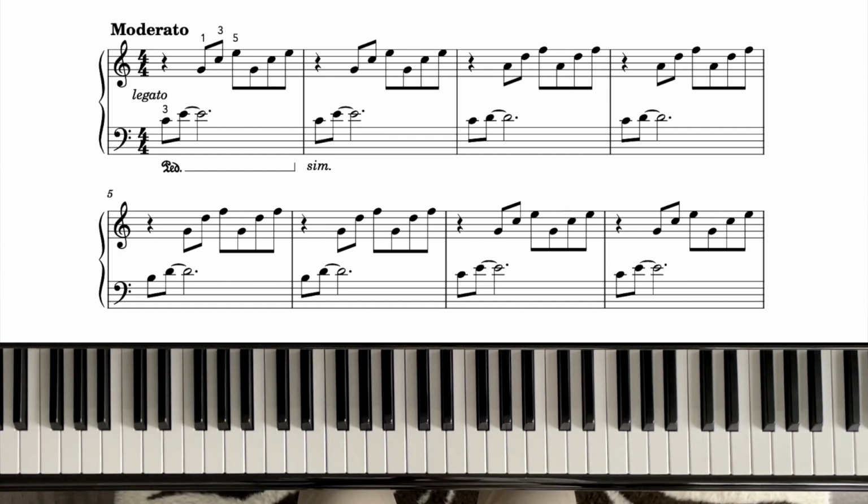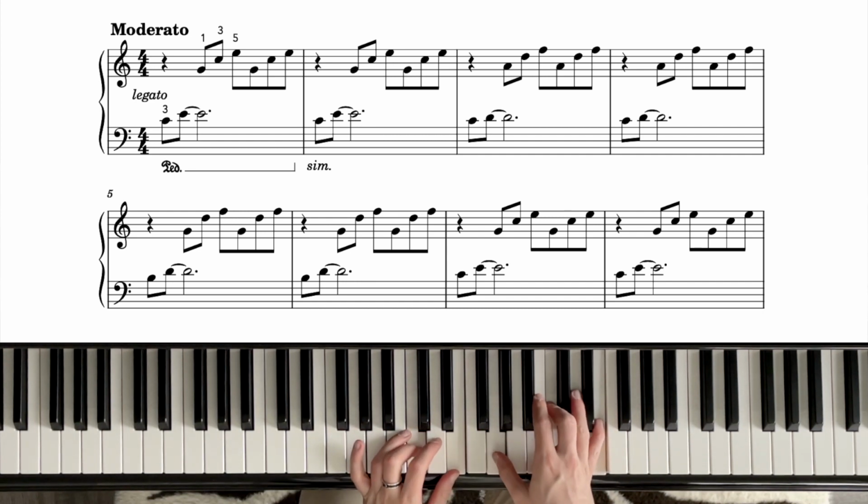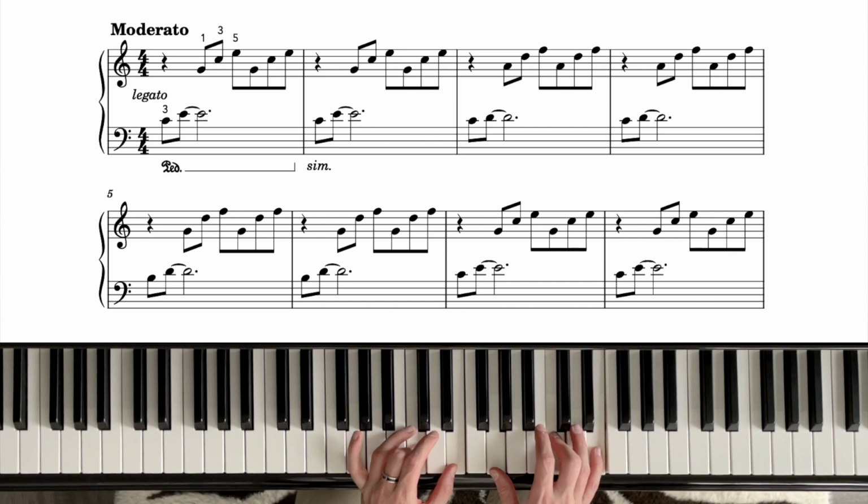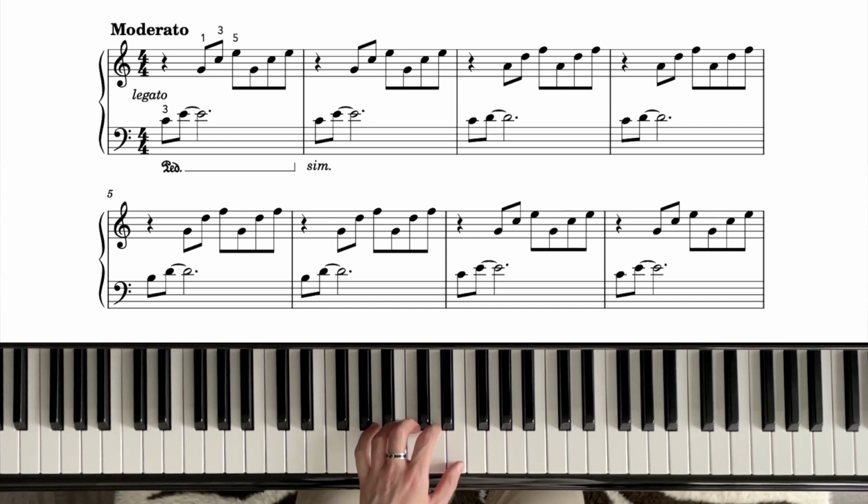Let's see the first bar pattern. So the hands are going to be in this C position, C, E in the left hand, and G, C, E in the right hand, 1, 3, 5. And the left hand in every single bar is going to start, and we're going to sustain the second note until the end of the bar. So 1 and 2 and 3 and 4 and.